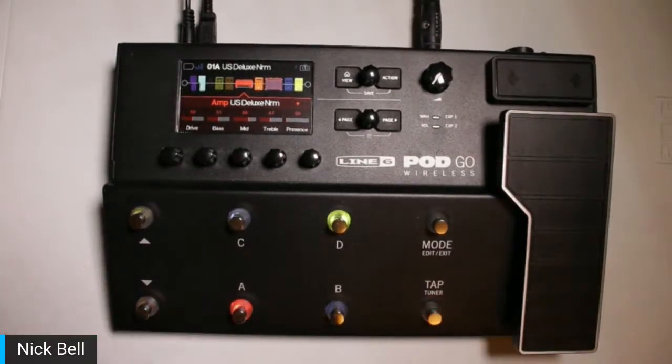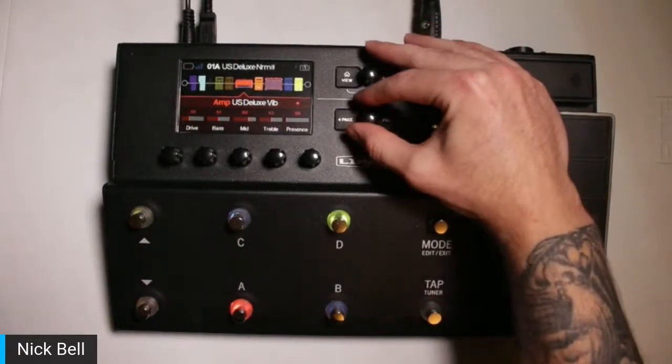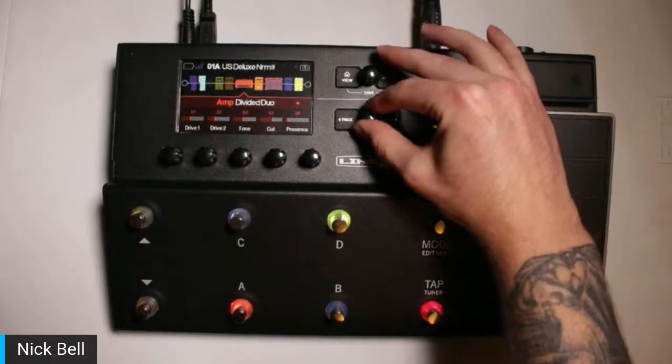So let's start off with the most simple bullet point out of what we're going to be taking a look at today, and that being user model defaults. Let's take a look here. Pretty much user model defaults, you could probably get what that is just in the name. Looking at this preset here, it's the US Deluxe Normal, but of course using the upper knob or the lower knob, we can change the model to whatever we want.